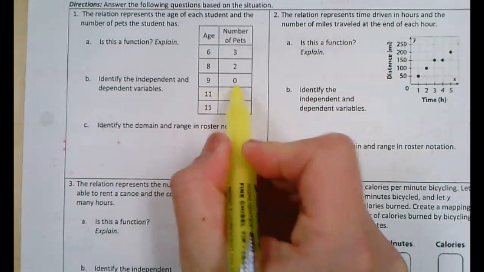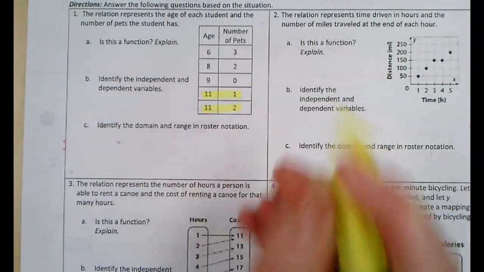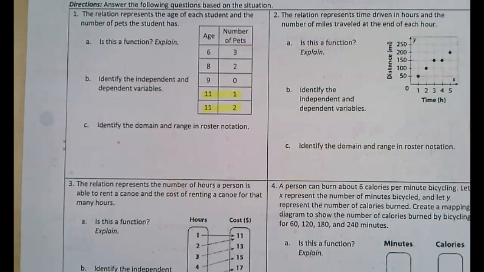And I notice here that 11 is mapped out to 1 and 11 is mapped out to 2, which makes sense. There's no way you're going to find 11-year-olds who only have one pet, because in this classroom, I bet there's a lot of 13, 14, 15-year-olds who own one pet, who own 2 pets.